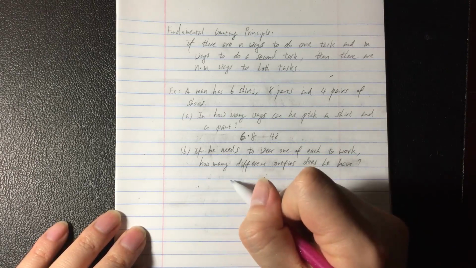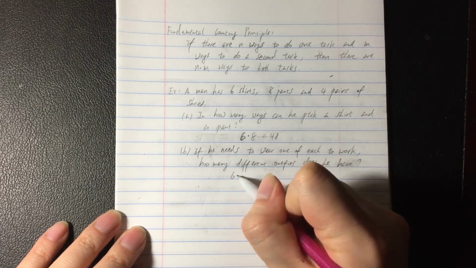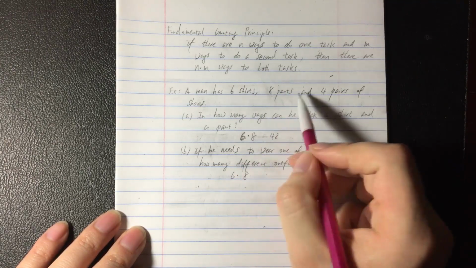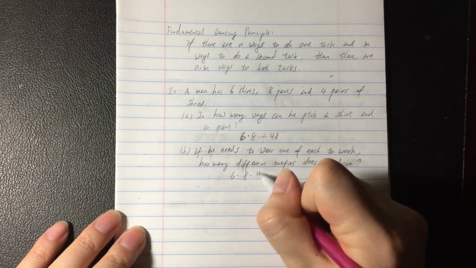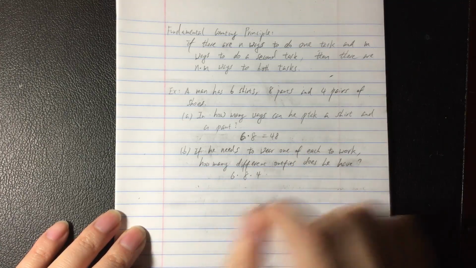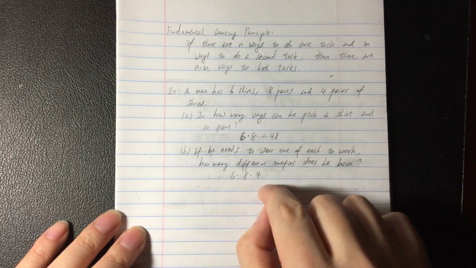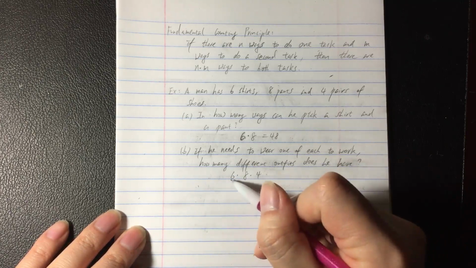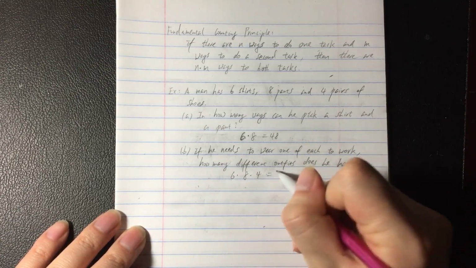He has 6 ways to choose a shirt, 8 ways to choose a pant, and 4 ways to choose a pair of shoes. By counting principle, he has 6 times 8 times 4 ways to choose an outfit, that's 192.